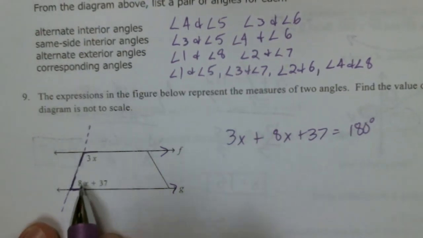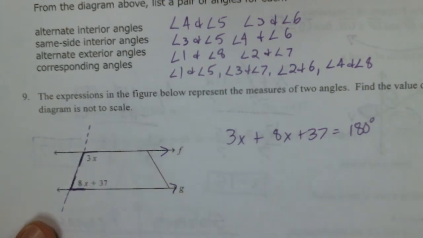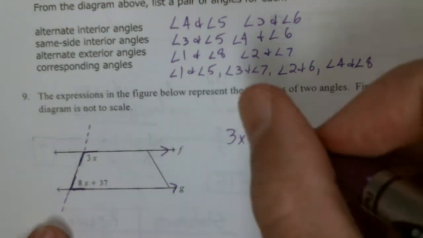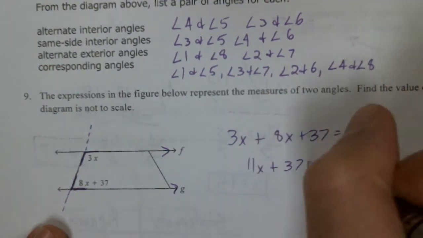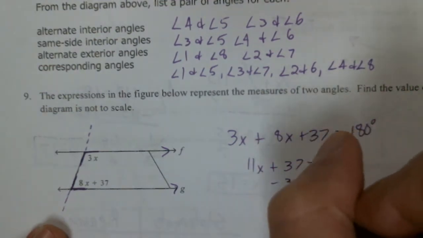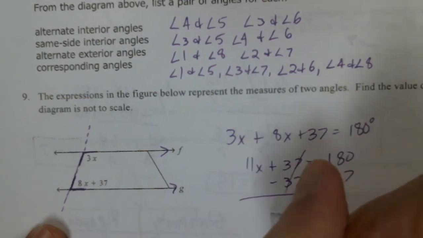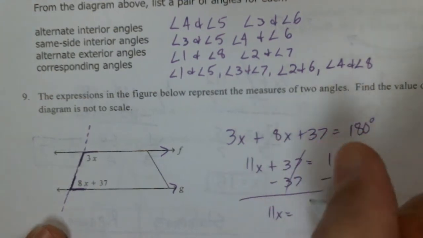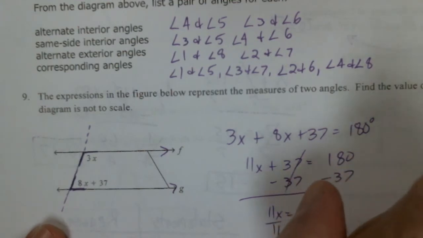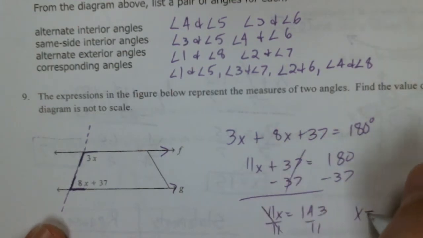These are same side interior angles, by the way, and we know that the same side interior angles postulate says they're supplementary. So I'm going to combine my like terms. 11x plus 37 equals 180. Subtract 37. 11x equals 180 minus 37, which is 143. Divide by 11. And we get x is equal to 13.